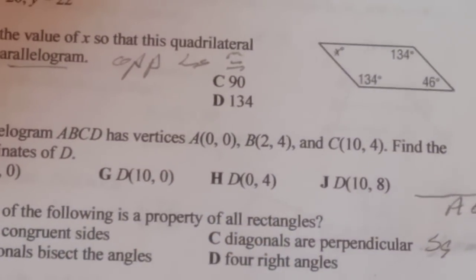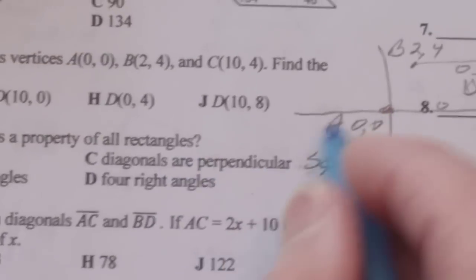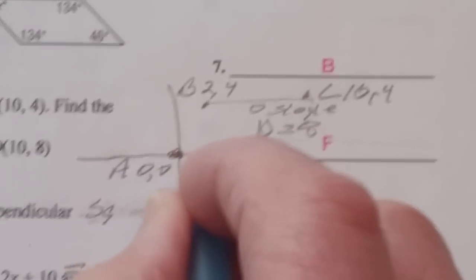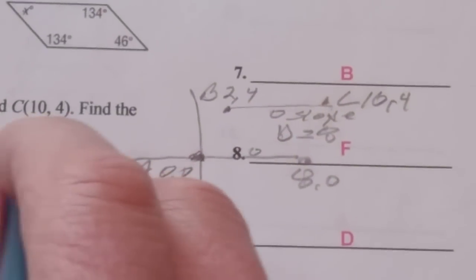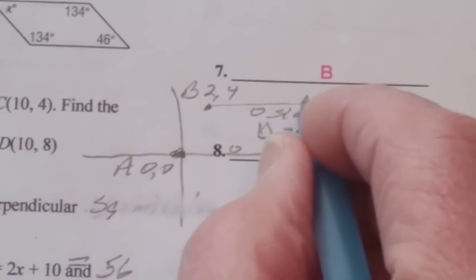Next one, now we're trying to find the missing coordinate of a parallelogram. What I did is go ahead and plot this. Here's our A point, and I go over here to B, and then from B, we go over to C. Oh, here we go.